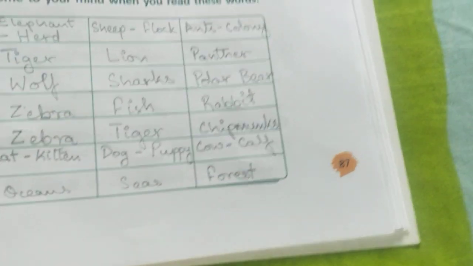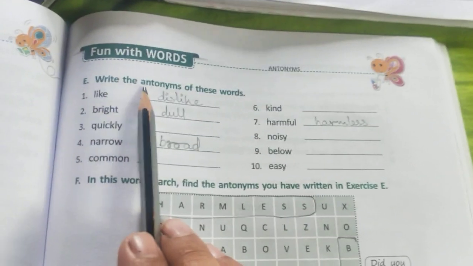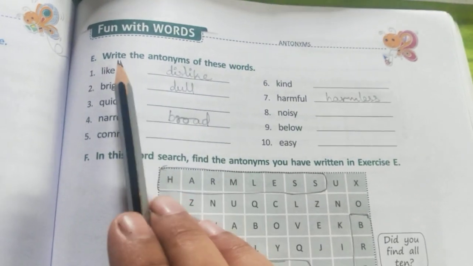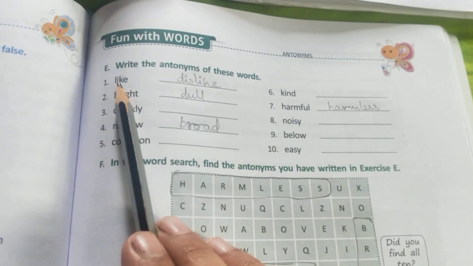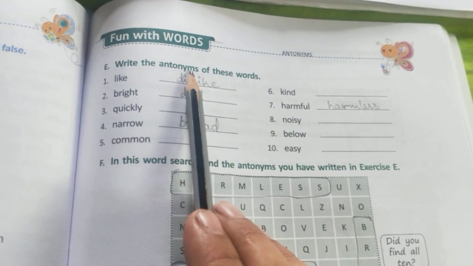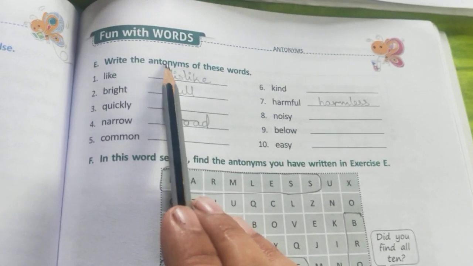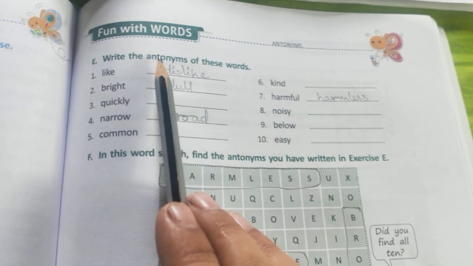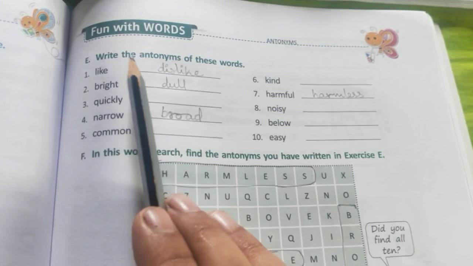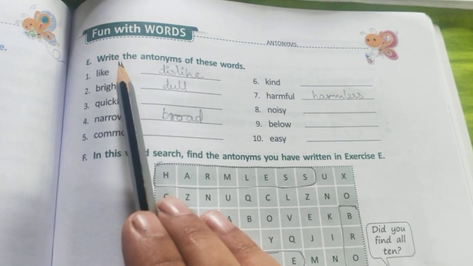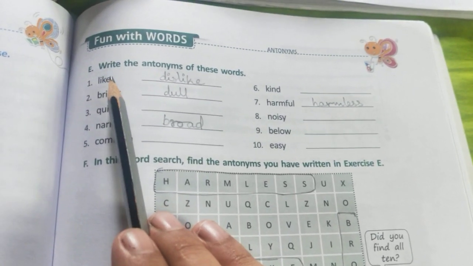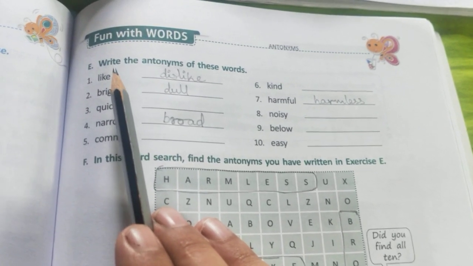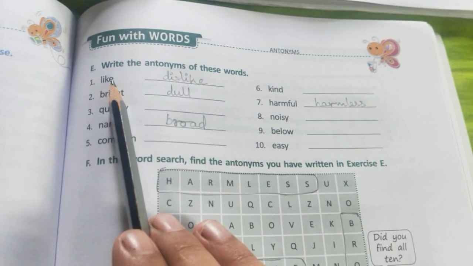Now to the next page, which is page number 87. Here it's written, write the antonyms of these words. There are words given, and you have to write the antonyms of these words. Now what does antonym mean? Antonym means a word with a meaning that is opposite to the meaning of another word or the given word. Again, I am repeating, an antonym is a word with a meaning that is opposite to the given word.